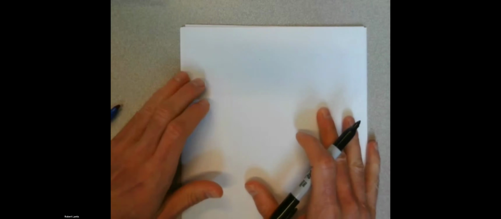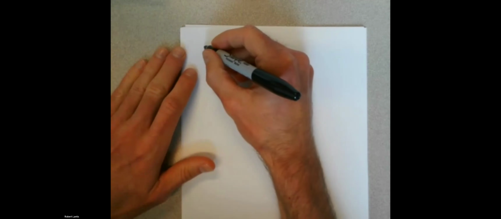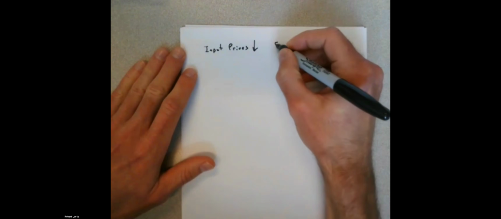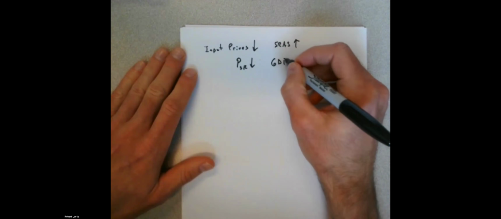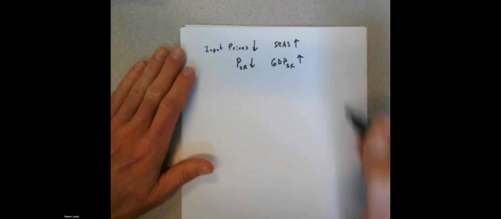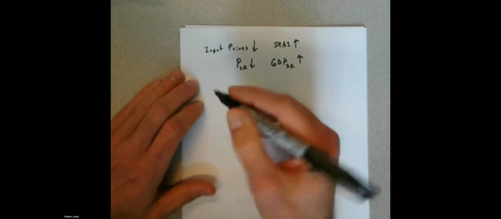We were just focusing on long run changes, but you could have a short run change as well. So what is this going to look like? Let's assume we have this same setup, where input prices are going to go down. And we said the result of that is short run aggregate supply increases, which drove our short run prices down and our short run GDP up. Okay. So this is where I would draw things out on separate graphs.